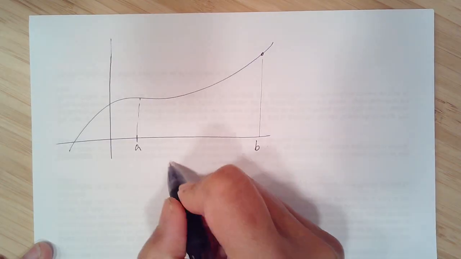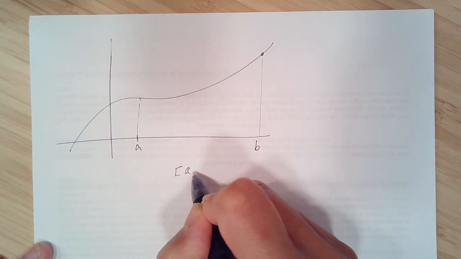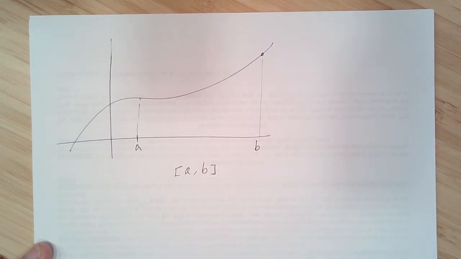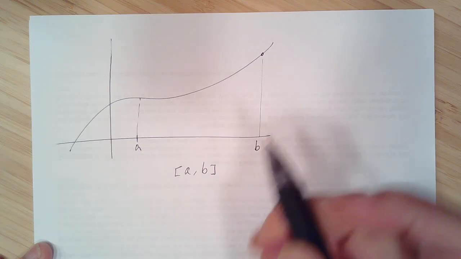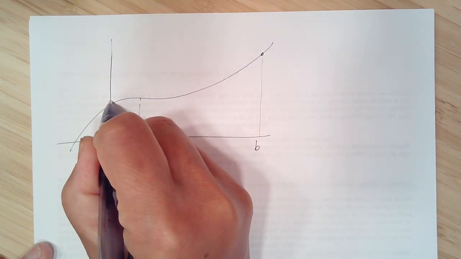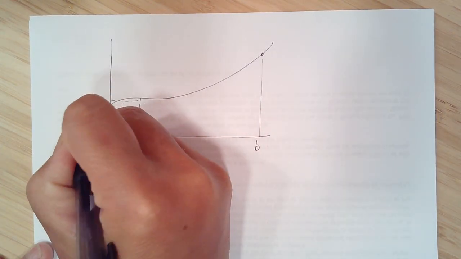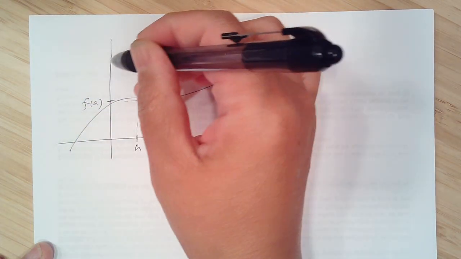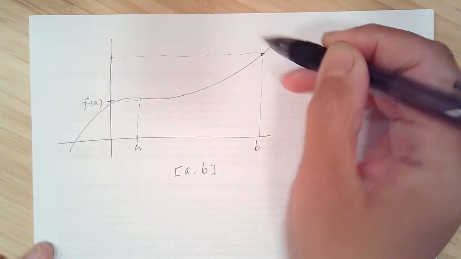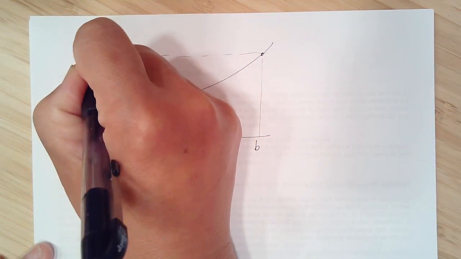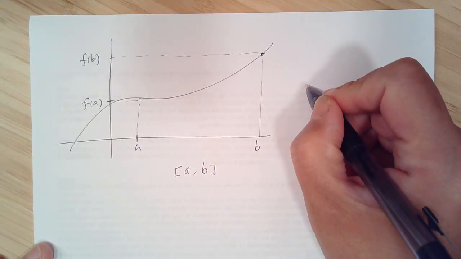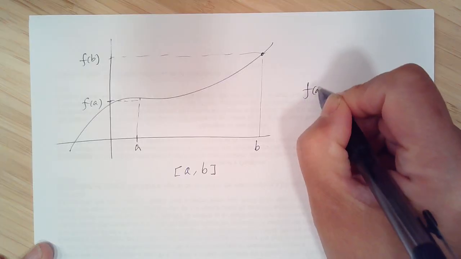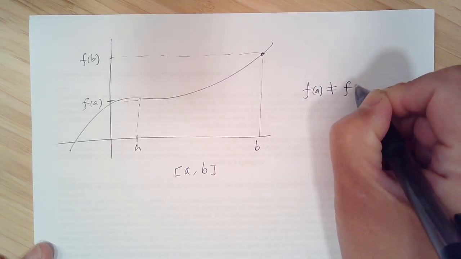If this function is continuous on the closed interval a, b, and here is f of a, and here is f of b, and I want to make sure that f of a is not the same as f of b.